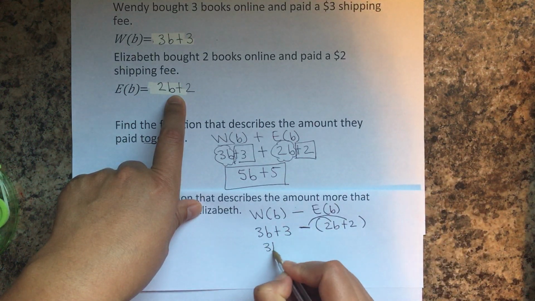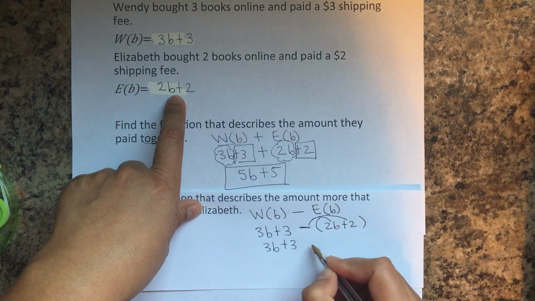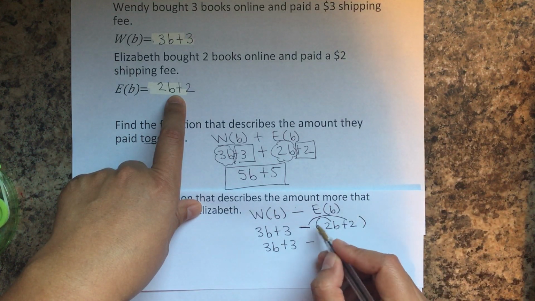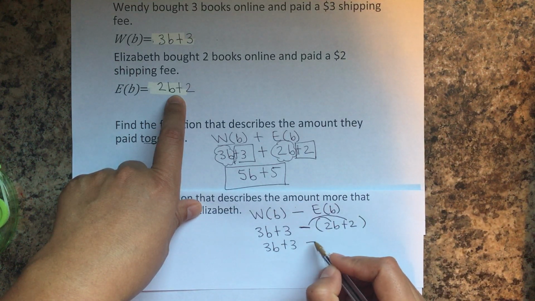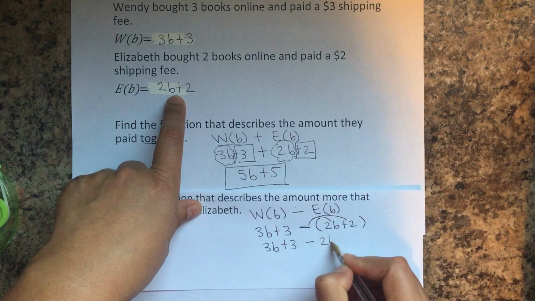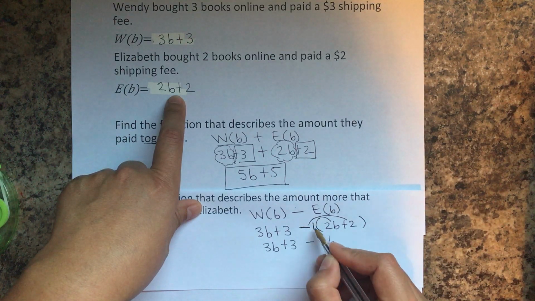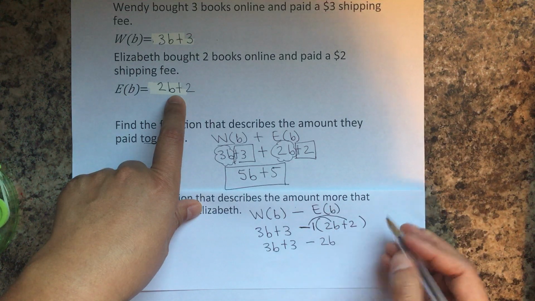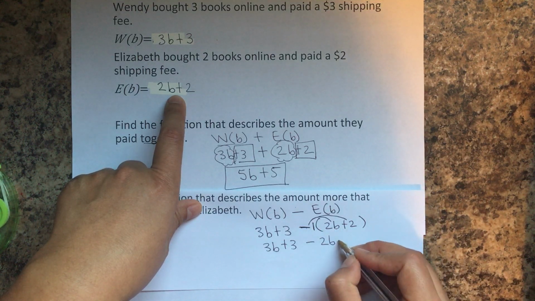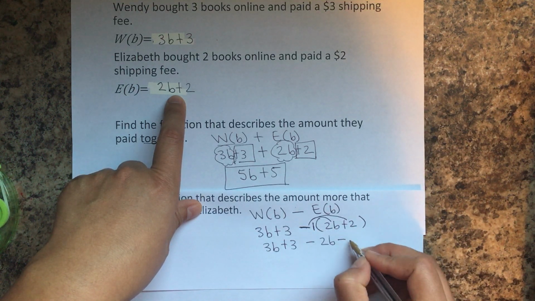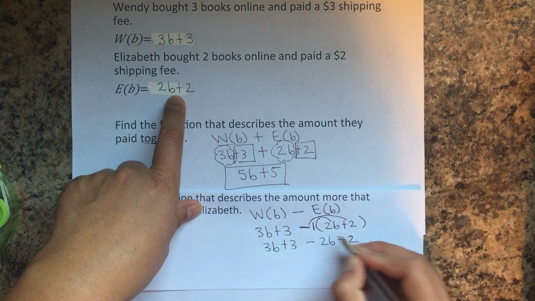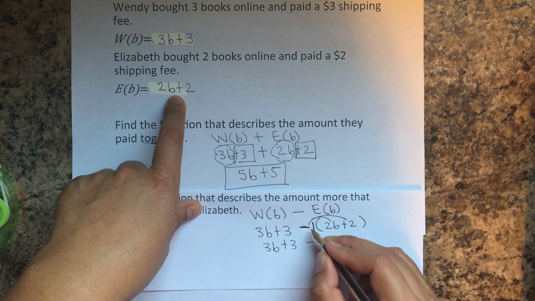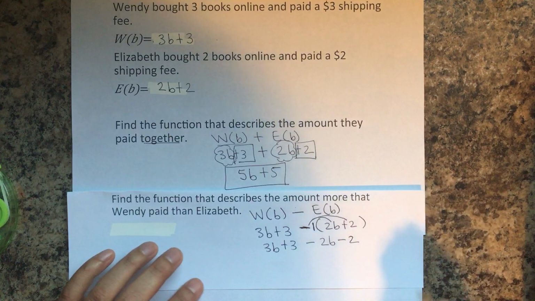And so it's going to be 3B plus 3 minus, because negative times positive is negative, 2B, because in here it's like you have a 1. 1 times 2 is 2, and then B. Negative times positive is negative. 1 times 2 is 2. Whenever you have a minus in here, it's like you have a minus 1 outside.